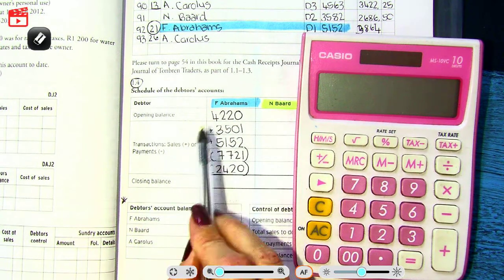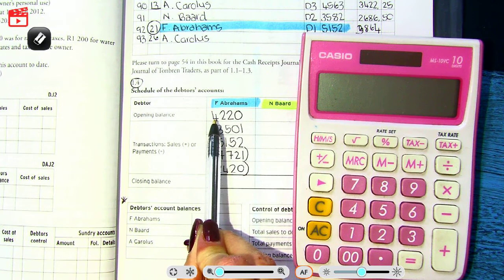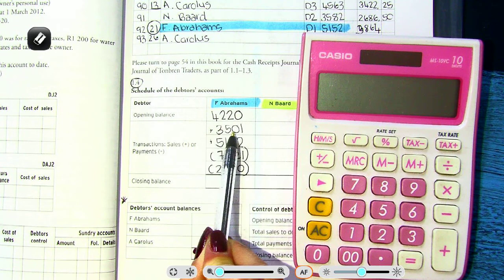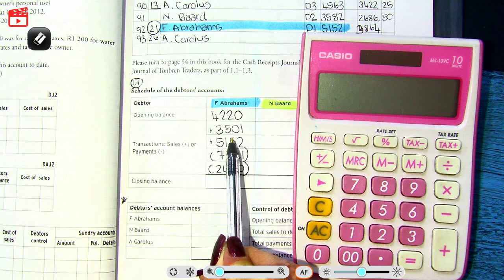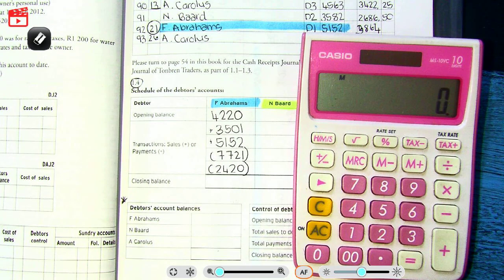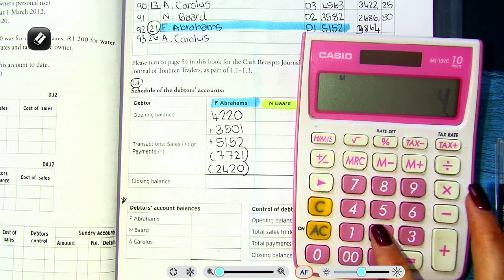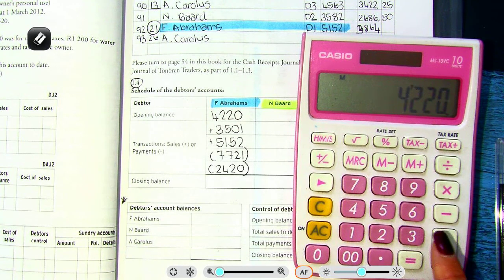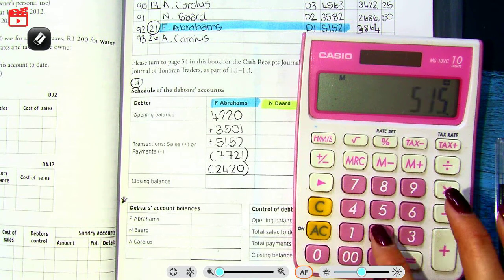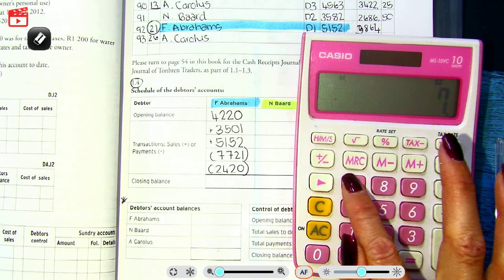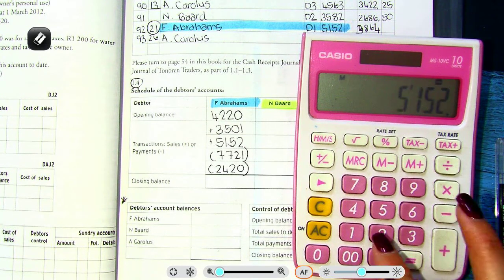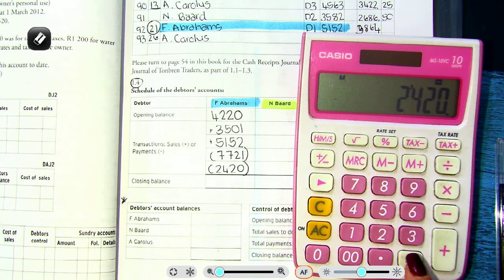So this is what he started with, or what he owed me at the beginning of the month. These are his credit purchases, the business's credit sales to F. Abrams, and then this is the money that he paid me. So now we're going to say 4,220 plus 3,501 plus 5,152 minus 7,721 and minus 2,420, because that is what I have already received from him.